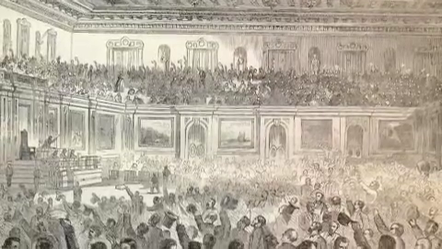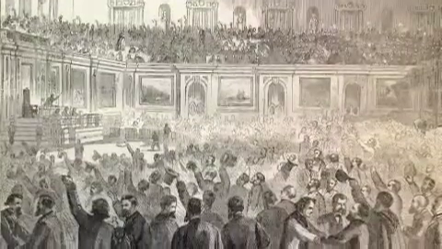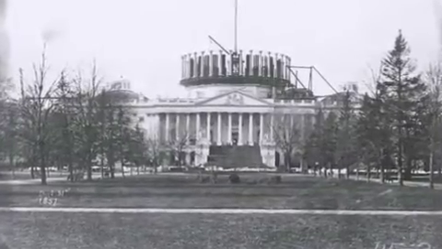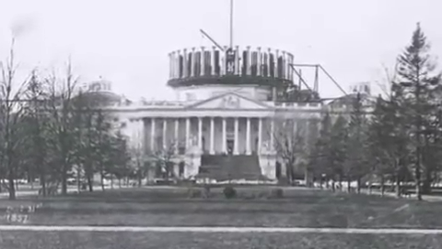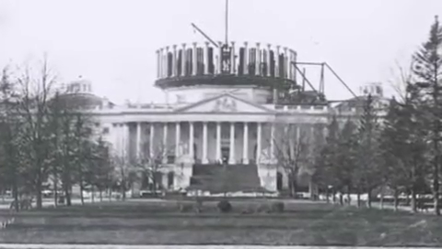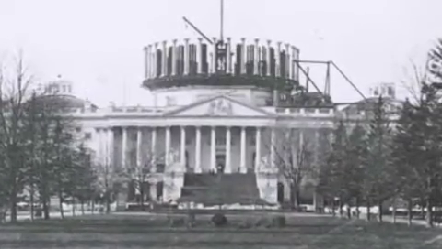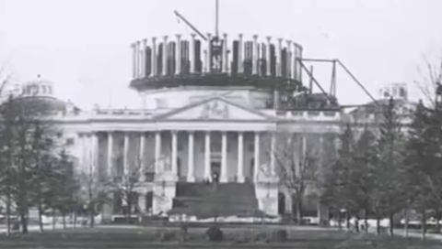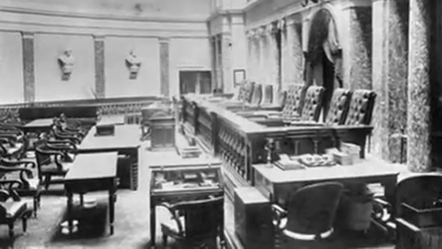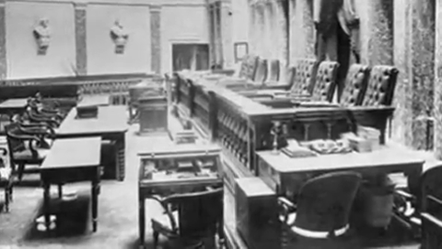In 1865, the 13th Amendment to the Constitution abolished slavery. In 1868, the 14th Amendment guaranteed citizenship to all African Americans. Congress in 1875 passed the Civil Rights Act. It said all Americans were equal and had equal access to all public places. 8 years later, the Supreme Court said the Civil Rights Act was not constitutional.